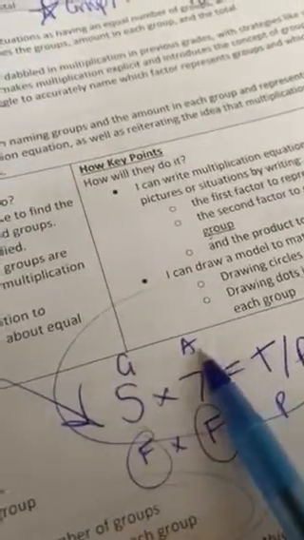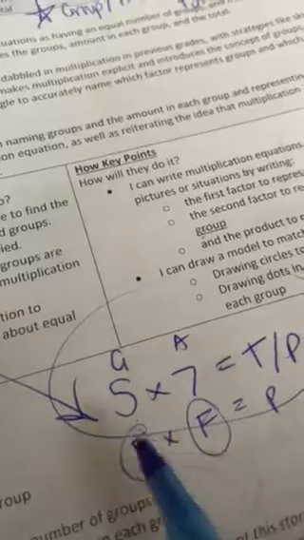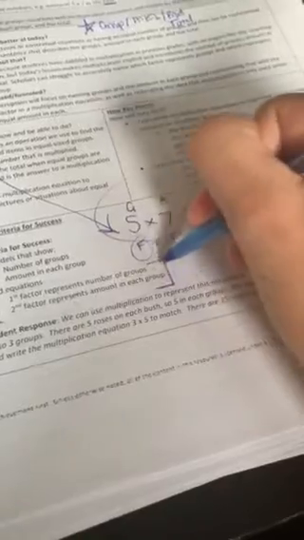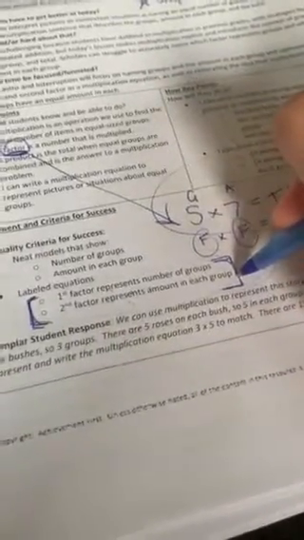So this 5 times 7 is not just groups and amount in each group, but it's a factor and a factor. Two factors multiplied together give me a product, which is the crux of multiplication. What I do want to point out to you, because our focus this school year is ideas over procedure, is that this right here can very quickly proceduralize a scholar's understanding of multiplication. It says that the first factor is always the groups, the second factor is always the amount in each group, but it doesn't speak to what it actually is.